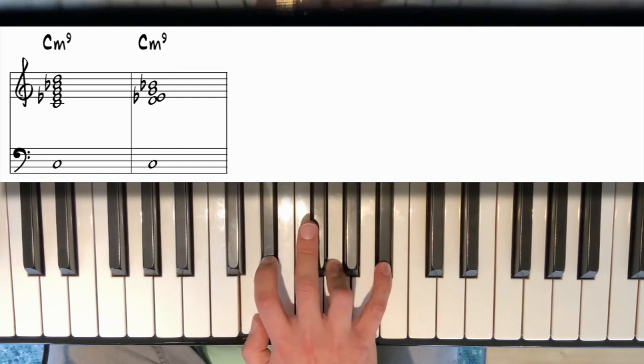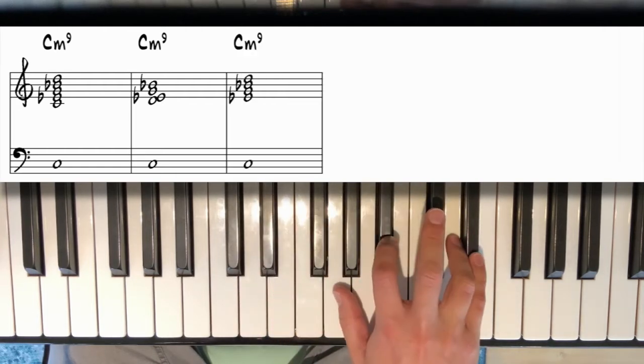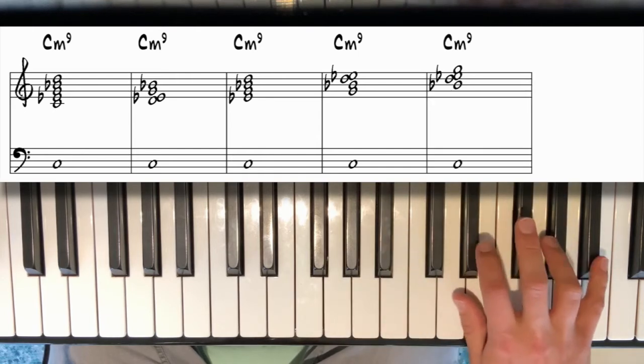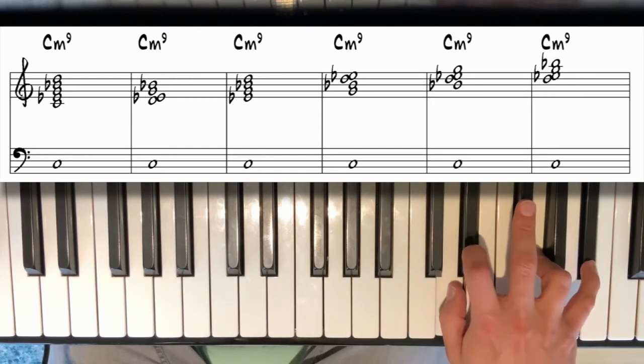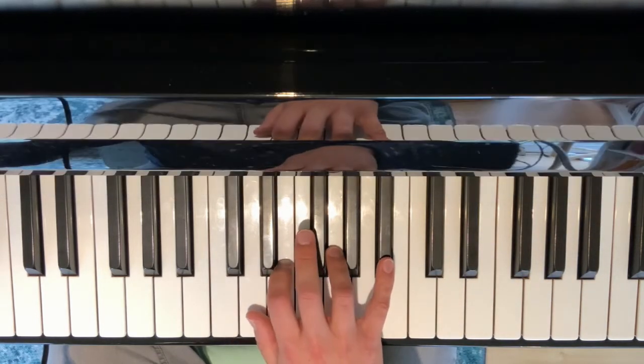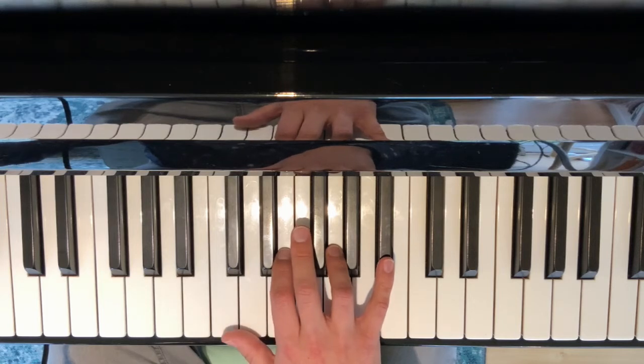Let's go through the different inversions of this. I think you'd agree they're all pretty nice sounding chords. Now, we have done major chord inversions, minor chord inversions.